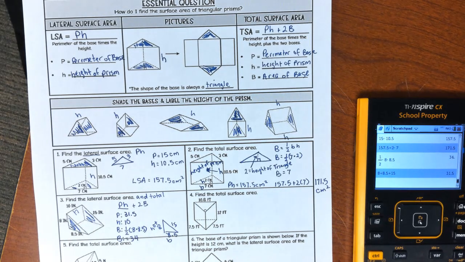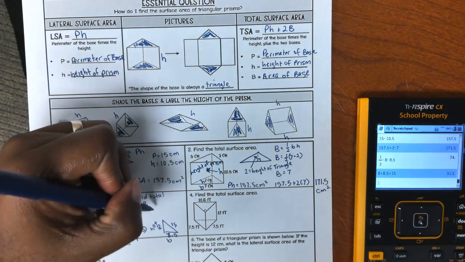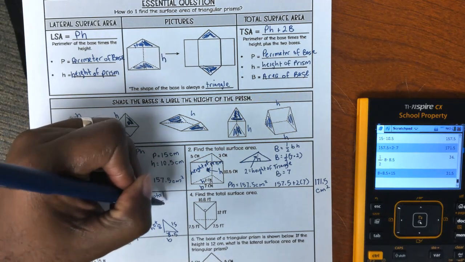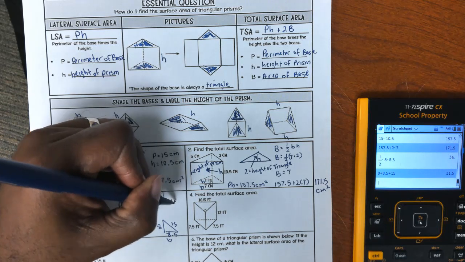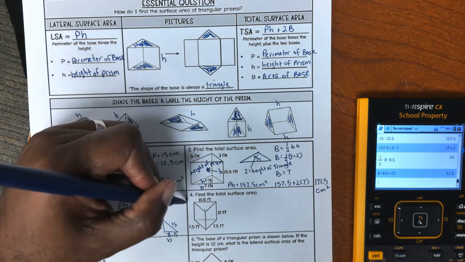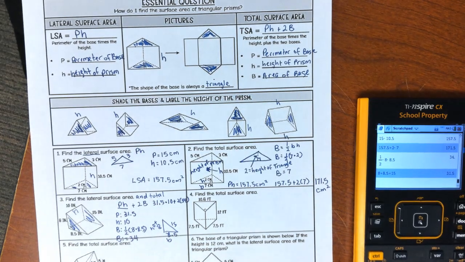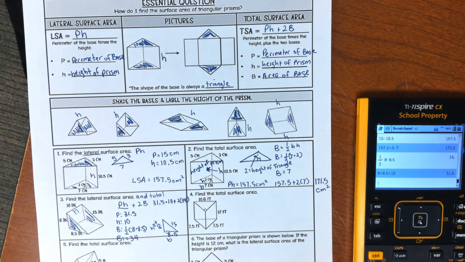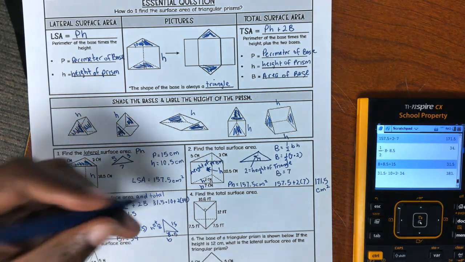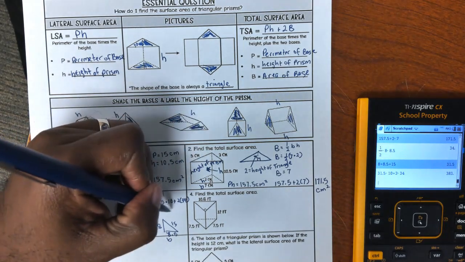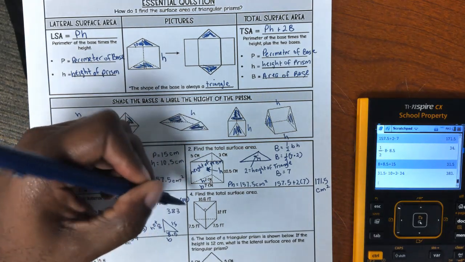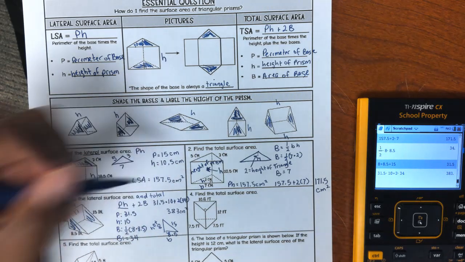Okay, so now that we have everything we need, we're just going to plug those into our formula, and that's going to be 31.5 times 10 plus 2 times 34. Okay, and then we're going to multiply and add all that together. So let's do it. 31.5 times 10 plus 2 times 34. Push enter, and our total surface area is going to be 383 inches squared.